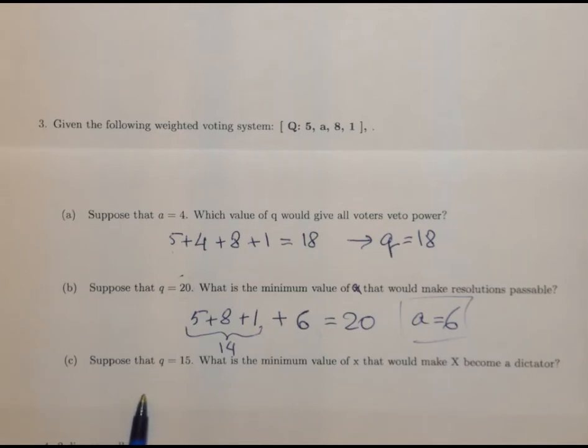Suppose that Q is 15. What is the minimum value of A that would make the voter A become a dictator? So a dictator can pass any resolution alone and nobody else can. So it means that to be able to pass the resolution, this voter has to have at least 15 votes.